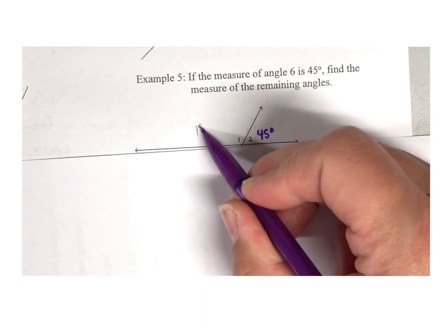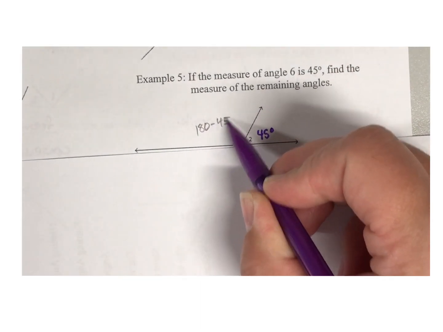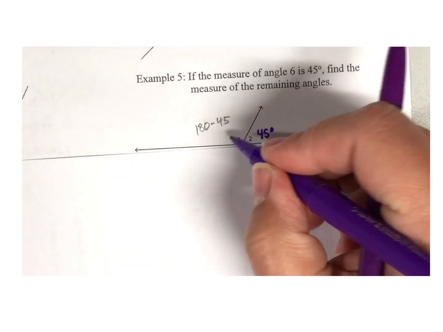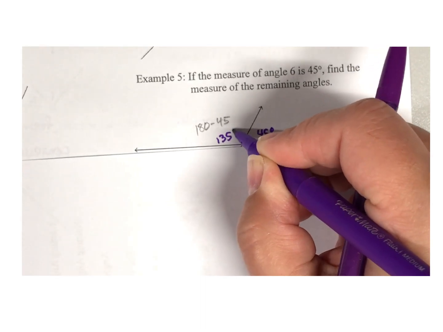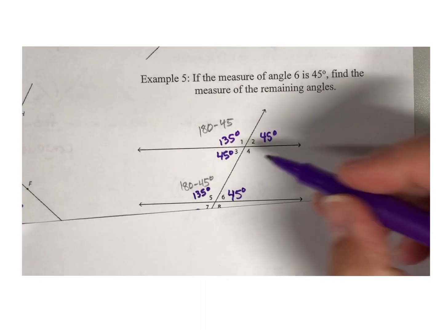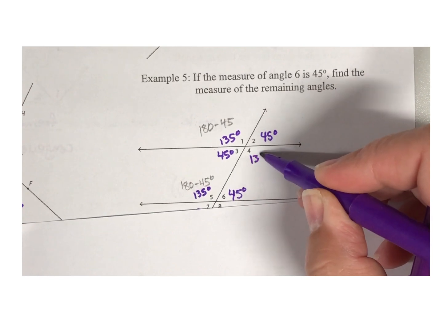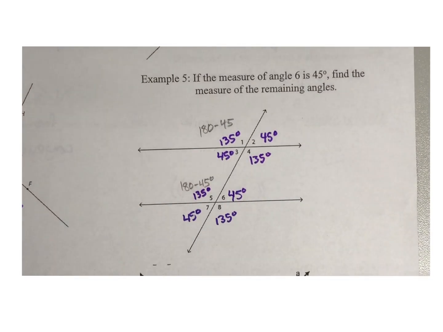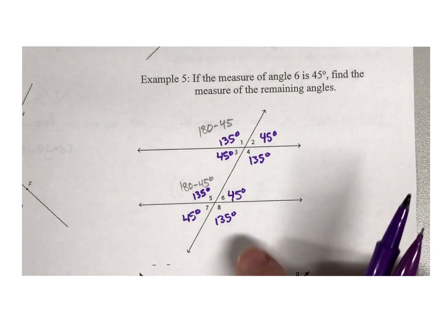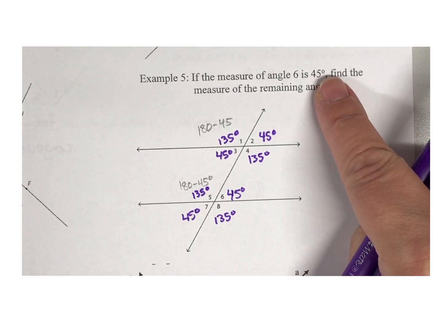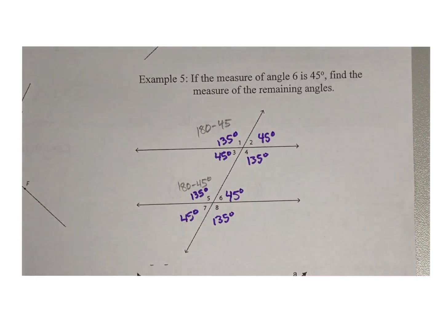I can say 180 minus 45. 180 minus 45 is 135. That's angle 1. And then angle 4 is also 135 degrees. So notice how we were able to find all of the missing angles if we were given just one of them. And again, this is parallel lines cut by a transversal.